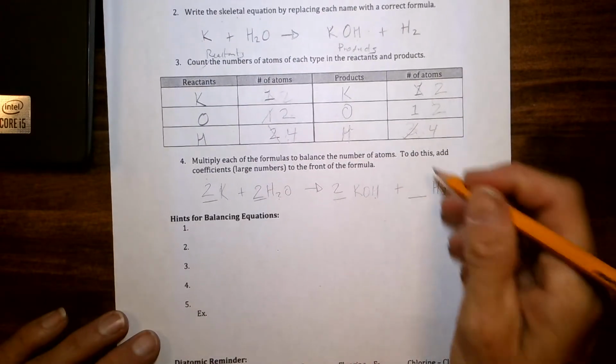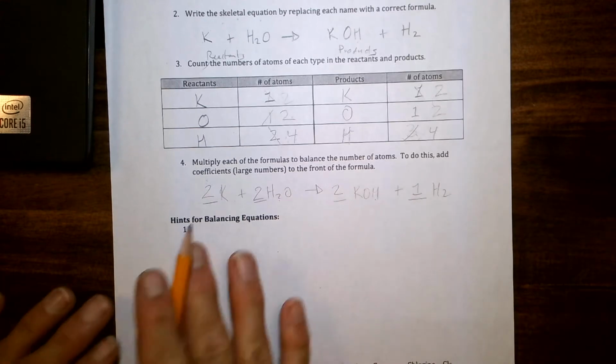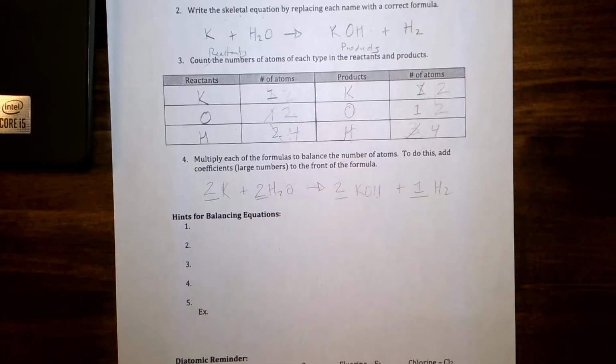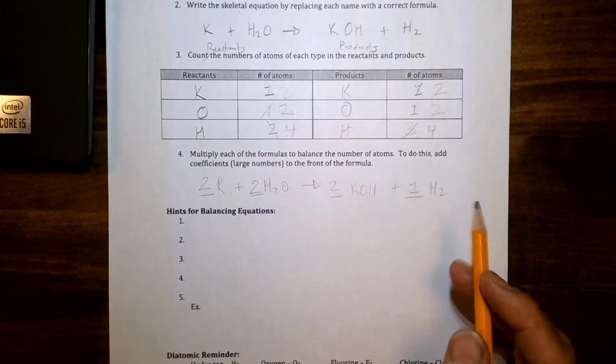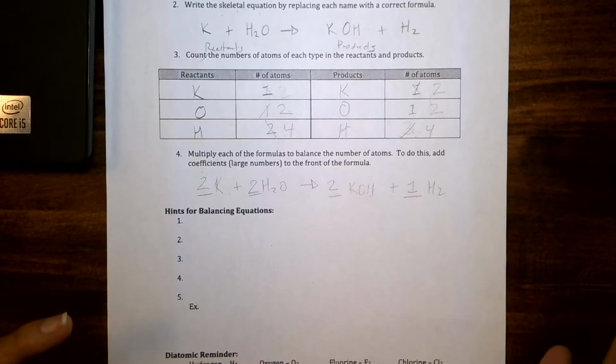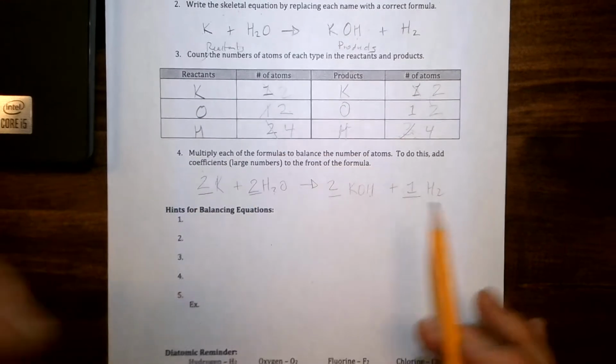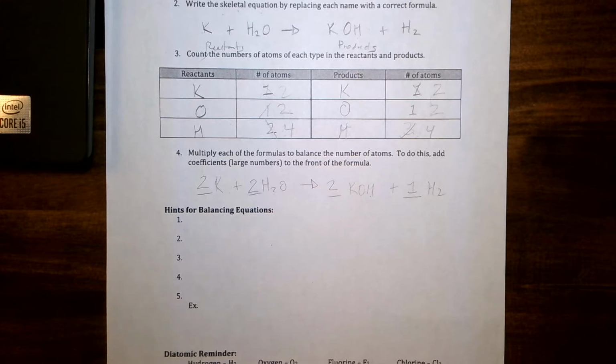So you can leave it blank if you must. You can put a 1 here just to feel like you have it finished and complete, okay? But even if it's blank, it's still a 1, all right? Because this is part of the equation. You can't put a 0 there, because then you always have at least one of these in the equation, because it's part of the equation.